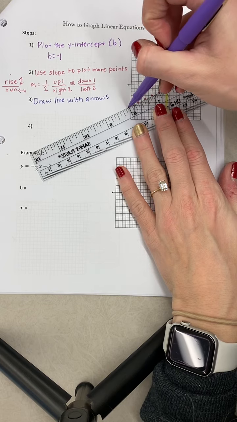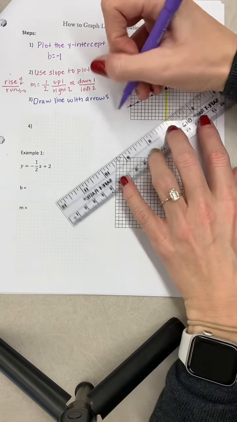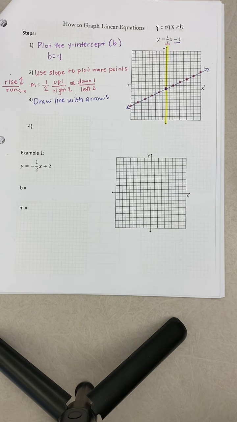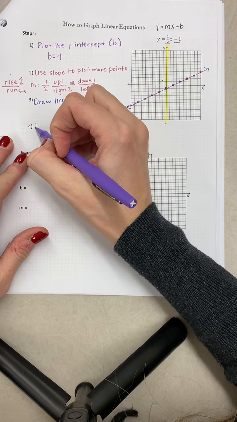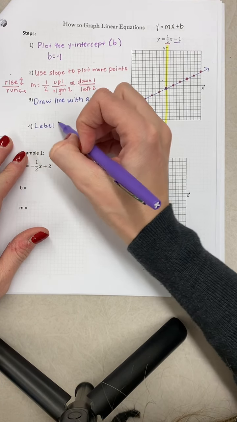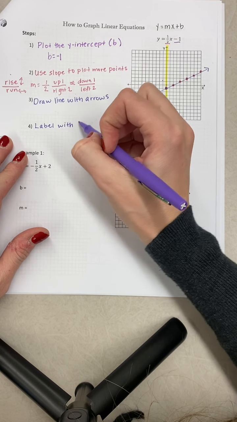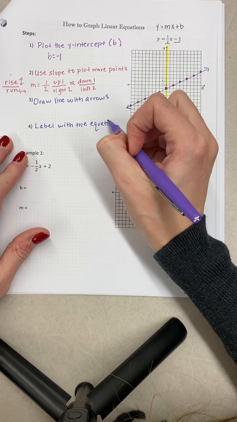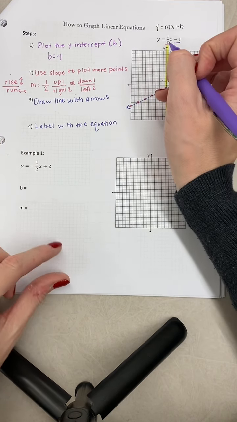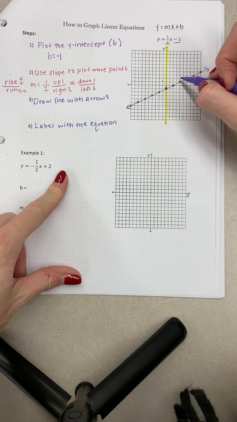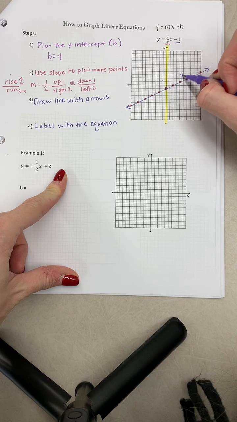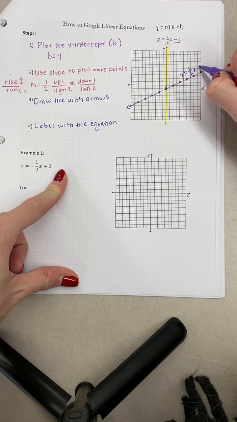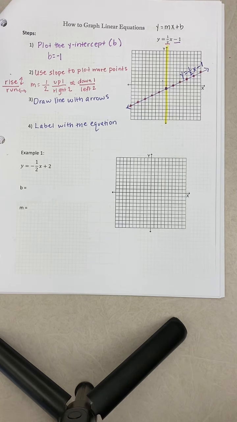I'm going to draw my line, put my arrows on the end. And then finally, we are going to label the line with the equation. So I need to take my equation here and label it. That means write it along the line: y equals 1/2 x minus 1.